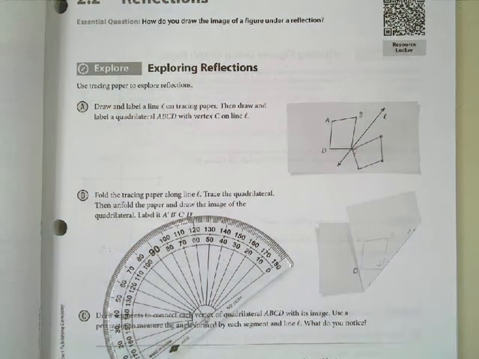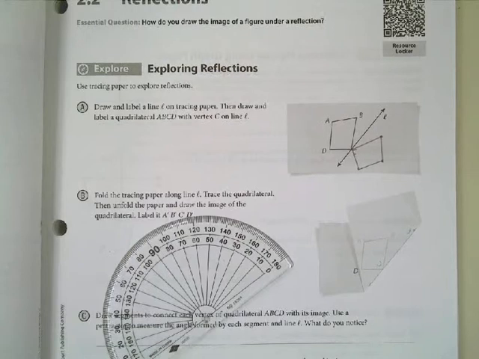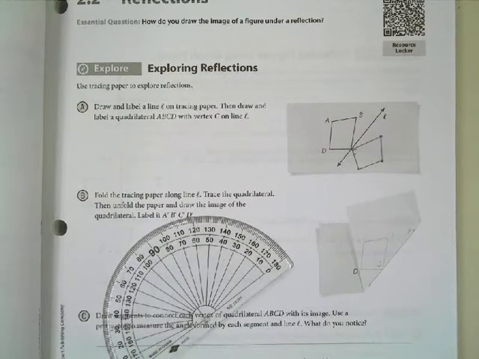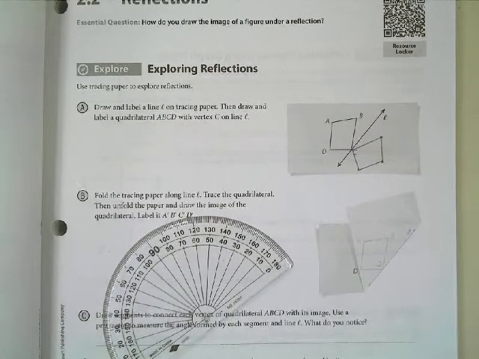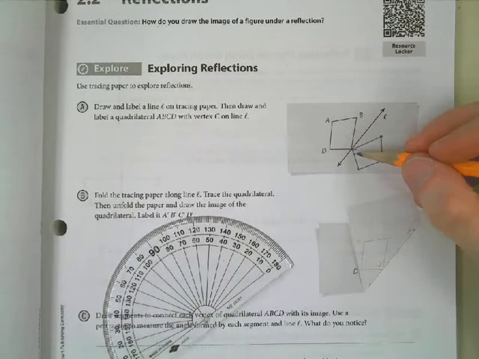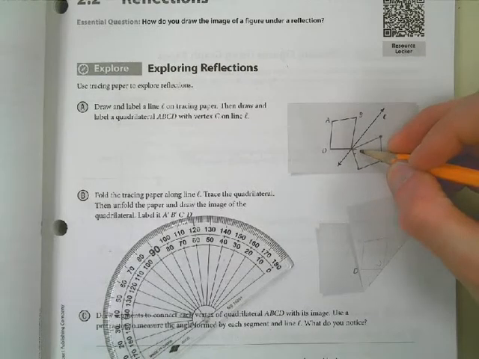Okay, there's the reflection. Question? For all the reflections that we do, is there always going to be a point touching the line? Good question. Not always, no. So what happens to that point if it's on the line of reflection? When you reflect a point that's on the line of reflection, where does it go? It stays the same spot. Exactly right. So C in this case is also C prime.